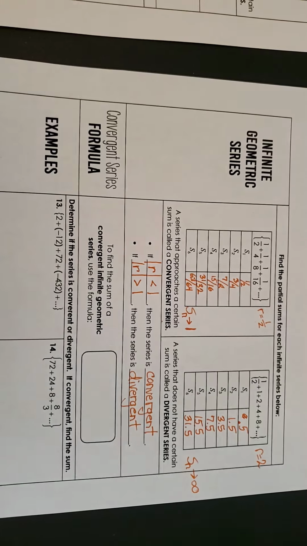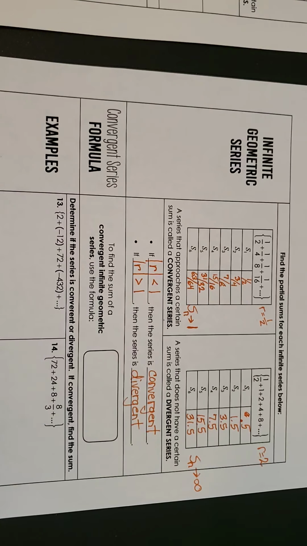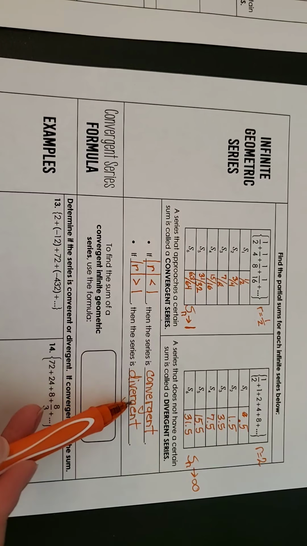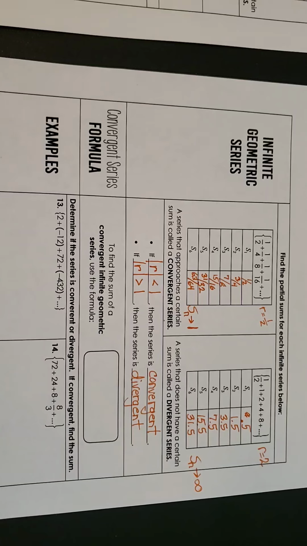divergent. Not just a great young adult novel, but mathematically important. It's divergent. It was a good movie too.